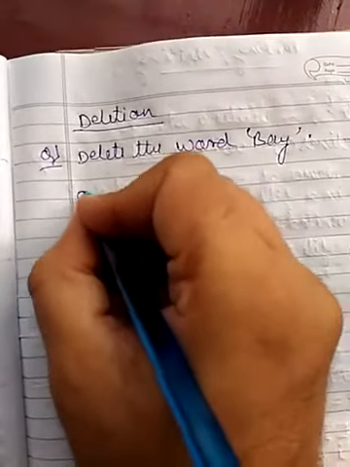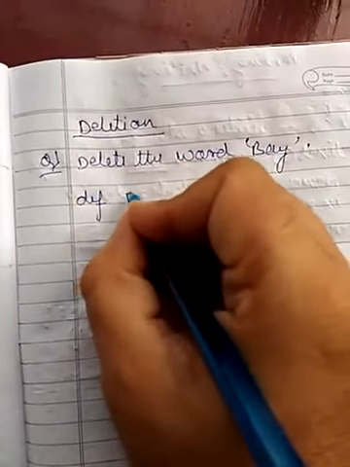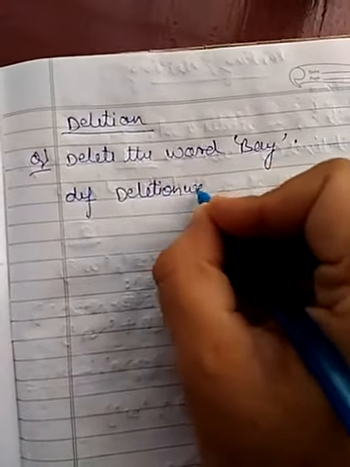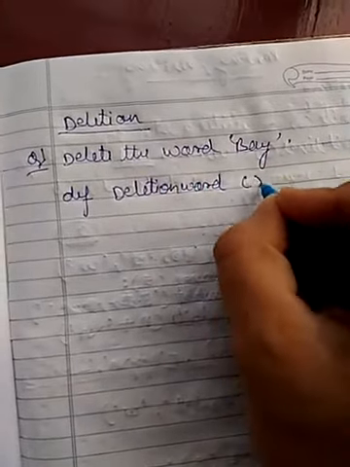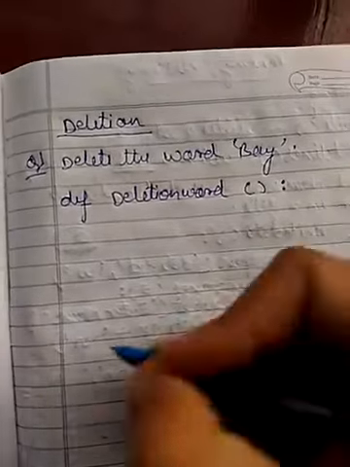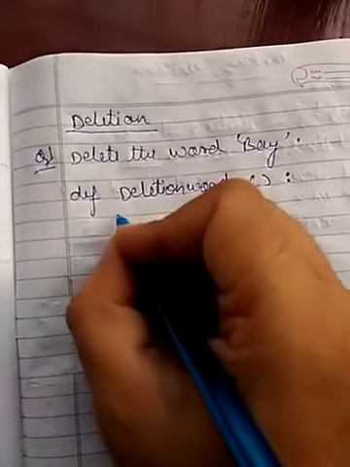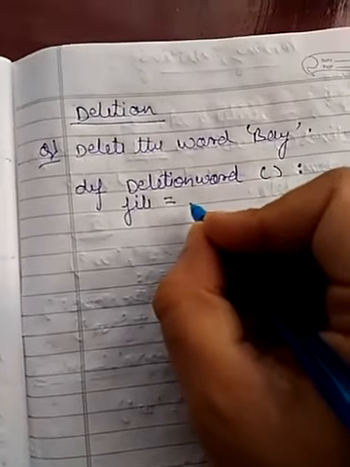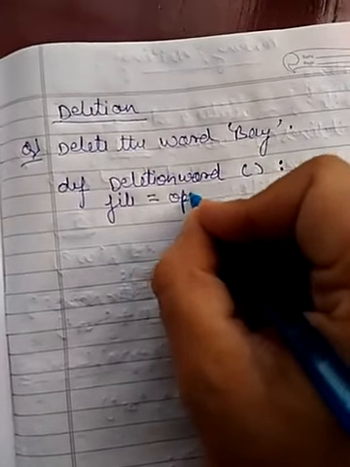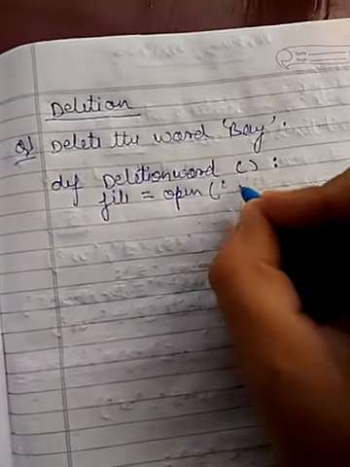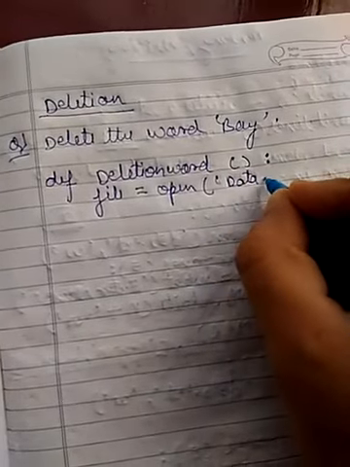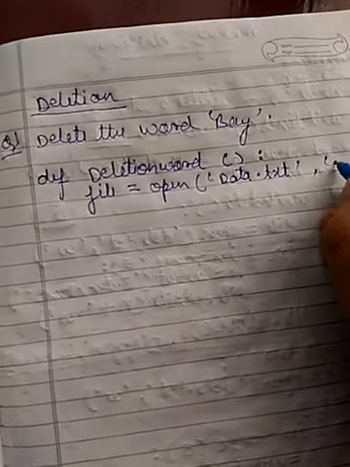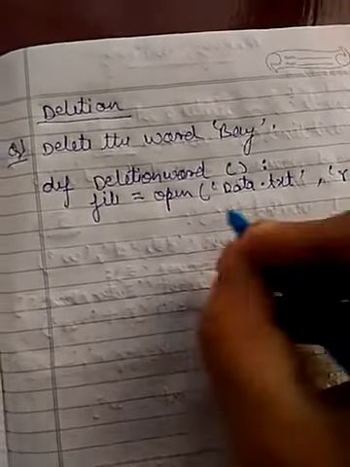So def deletion word, we are making a function like this. The name of the function could be anything. First we are opening the file for reading, file equal to open data.txt for reading.